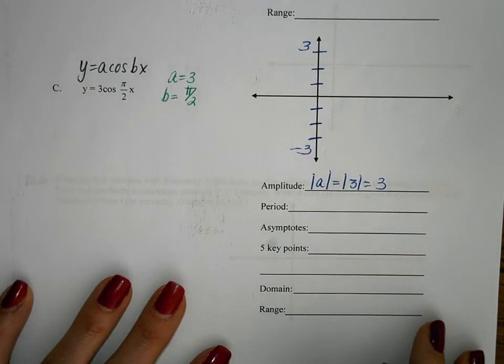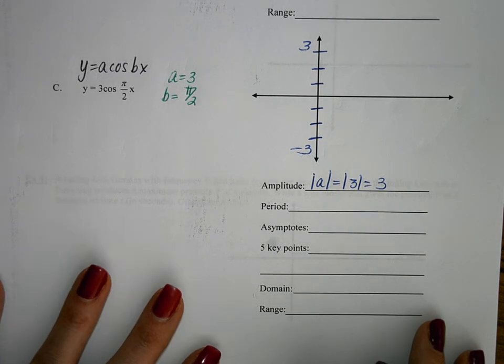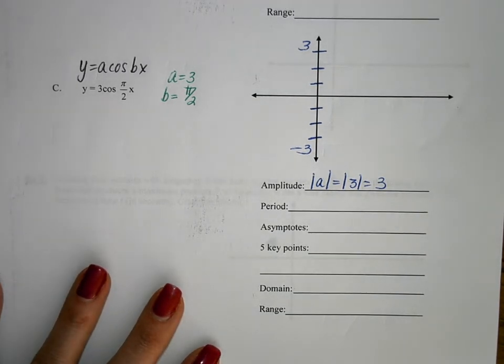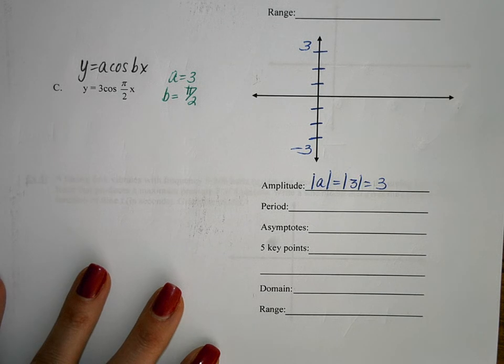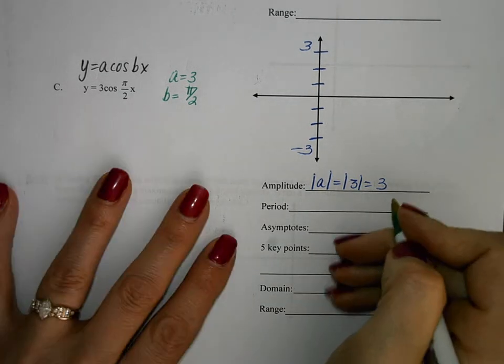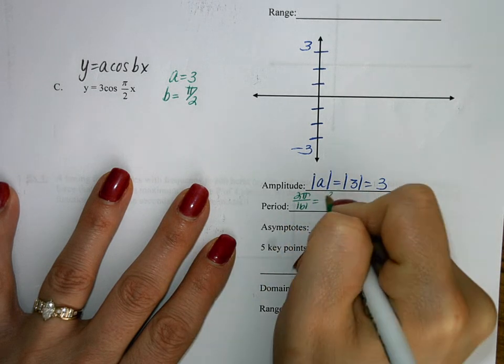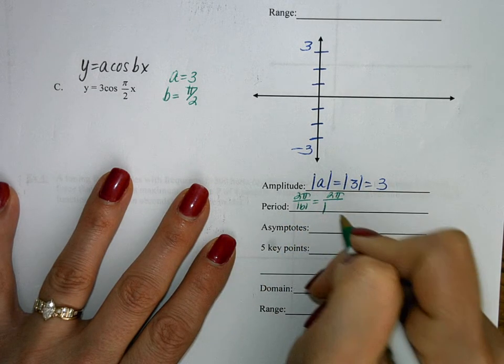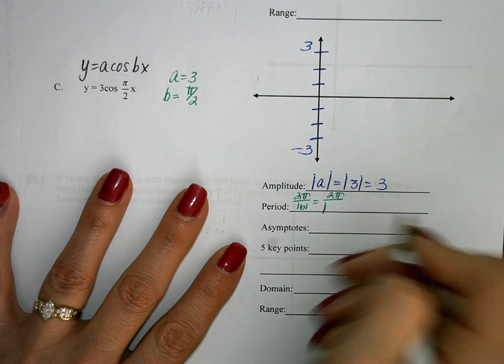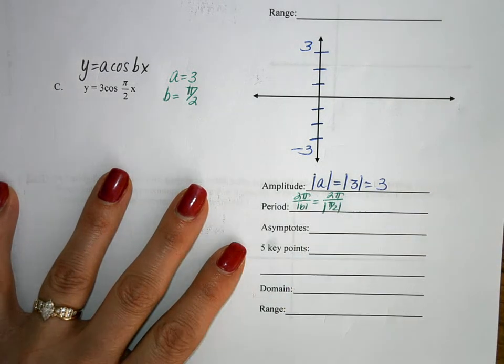All right. What do I use the B for, Ashlyn? To find the period. And how do I find the period? 2 pi over the absolute value. All right, so 2 pi over the absolute value of, what is my B? Pi over 2. Well, what's 2 pi divided by the absolute value of pi over 2?